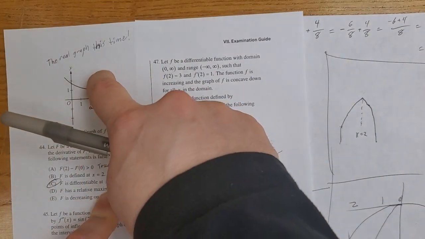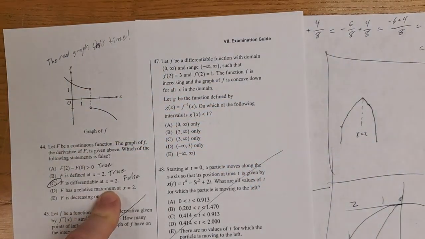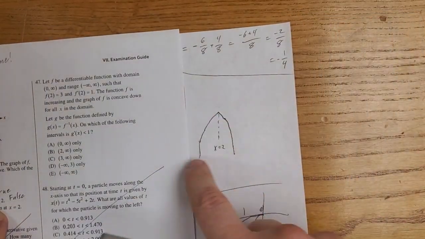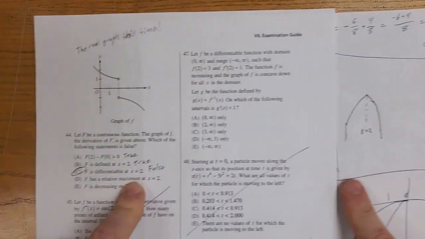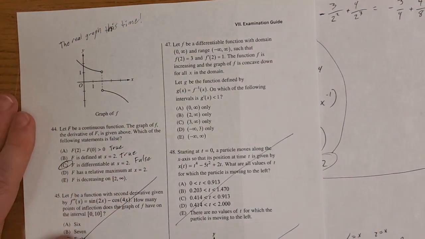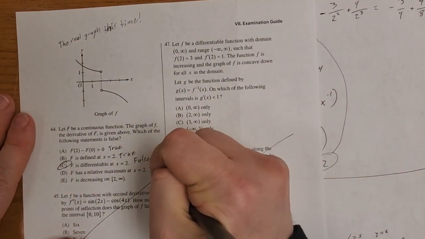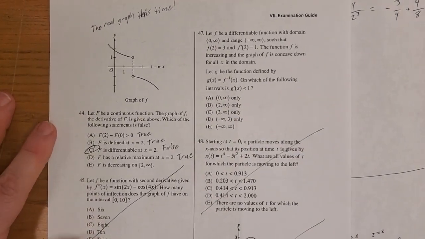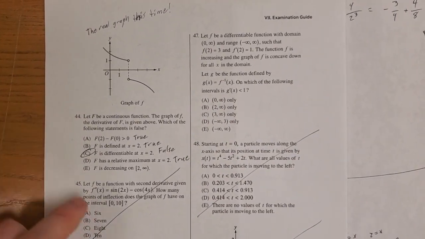It is going from positive to negative without ever touching 0. It's why we get a point instead of a smooth curve, but that is definitely a maximum because the graph is switching from going up to going down.